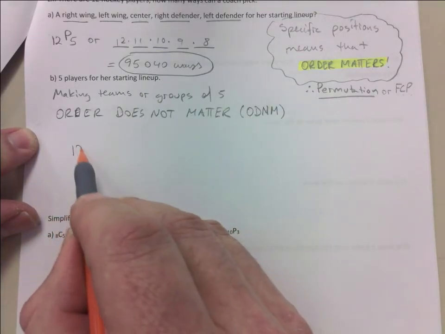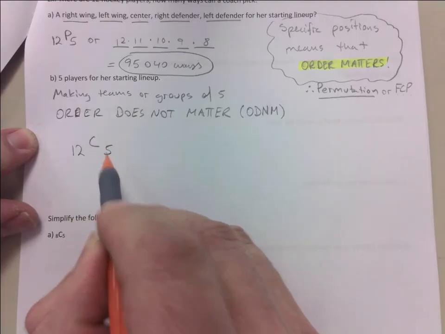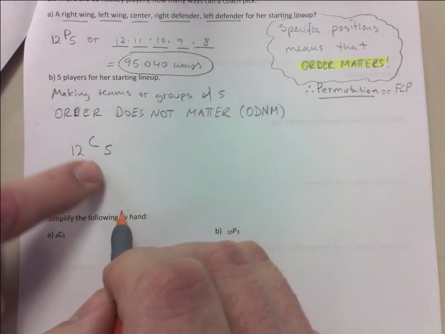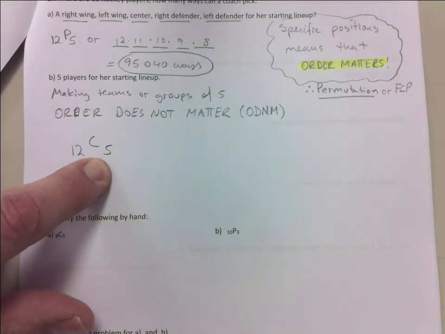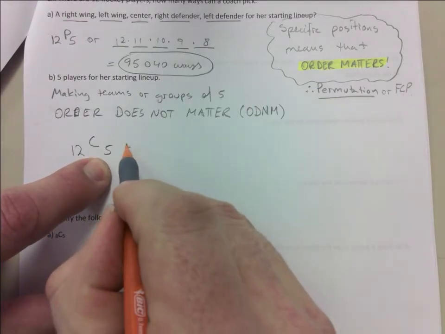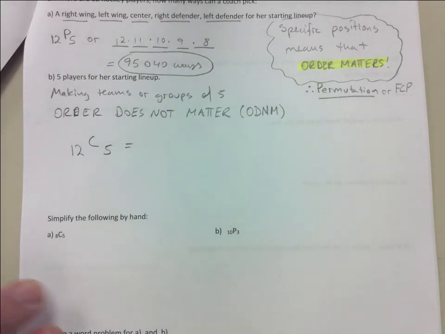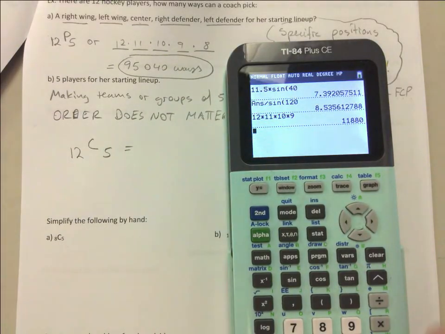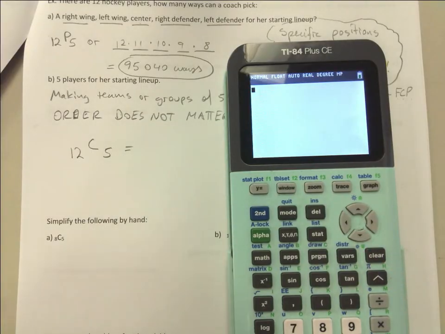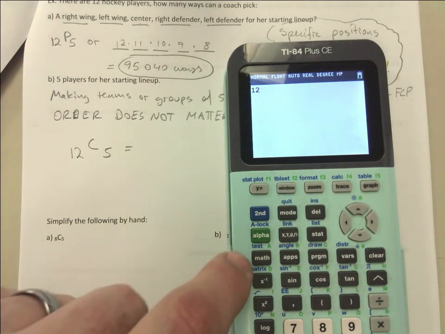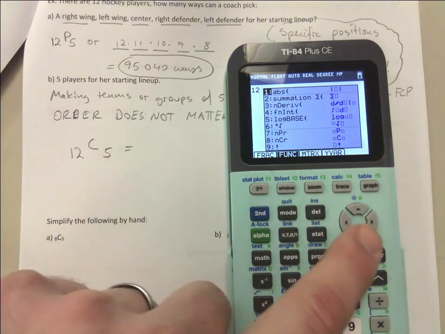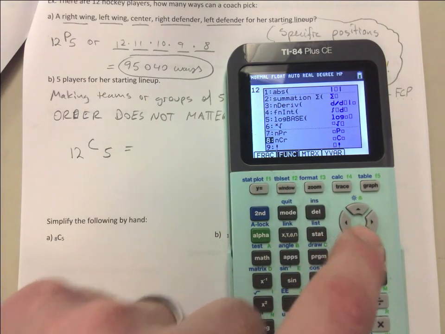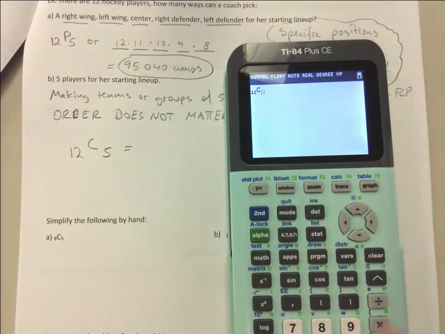You have to go 12 choose 5. From the 12 we're just going to choose 5. So let's use our calculator for that. You can use the formula, but I would say maybe don't if you don't have to. 12, alpha window, and there's your combinations. Make sure you choose combination.